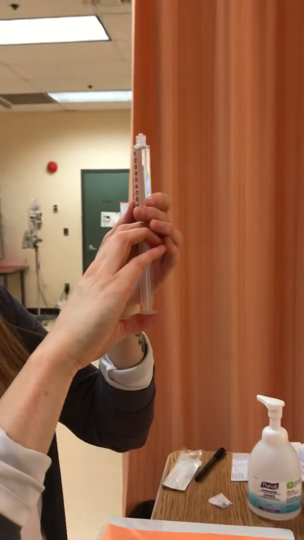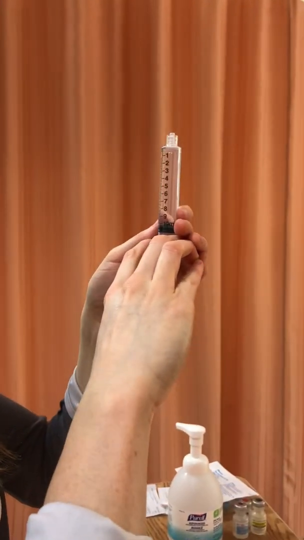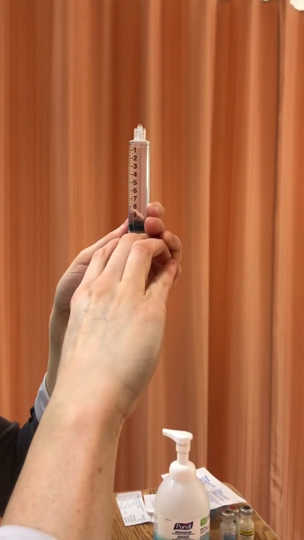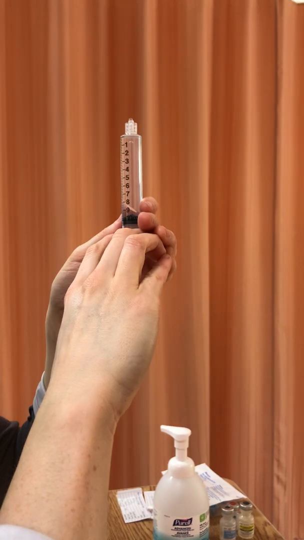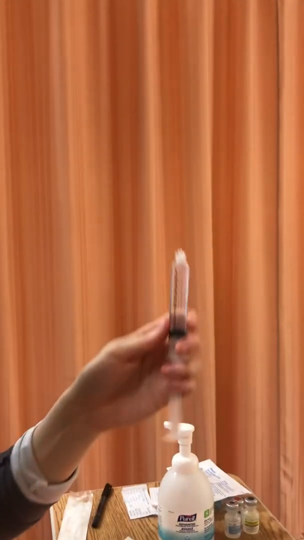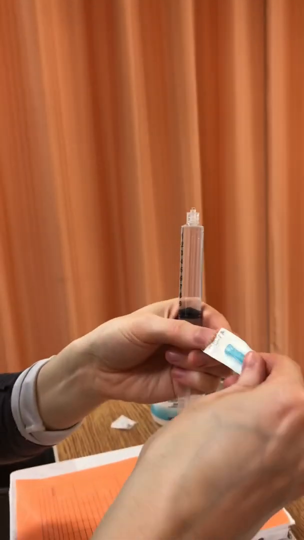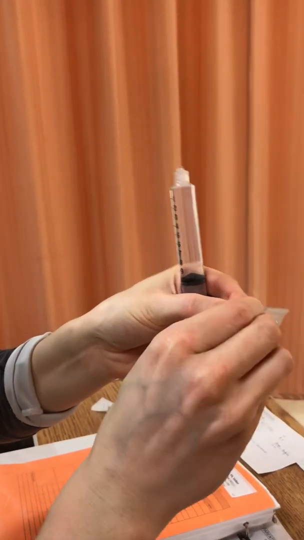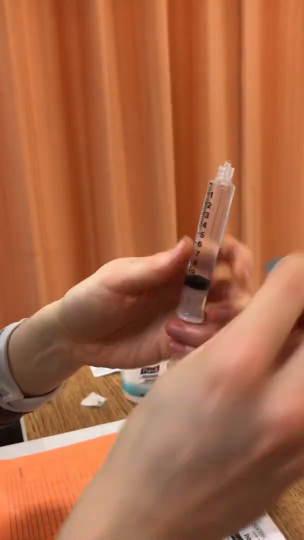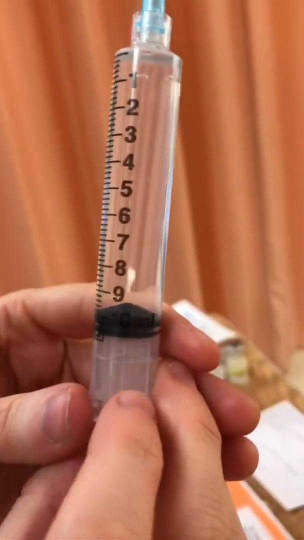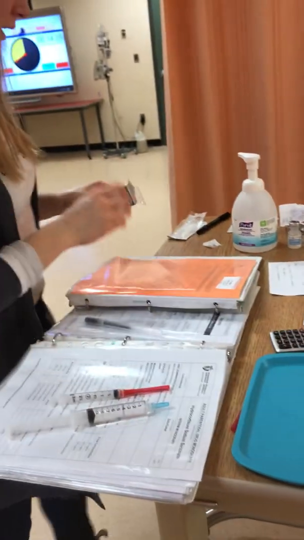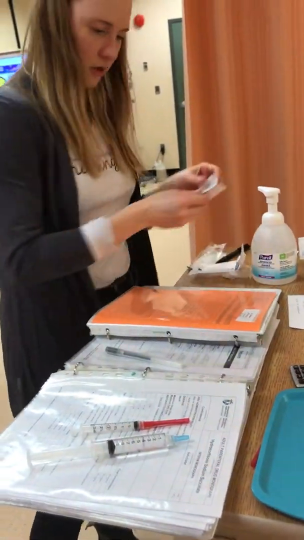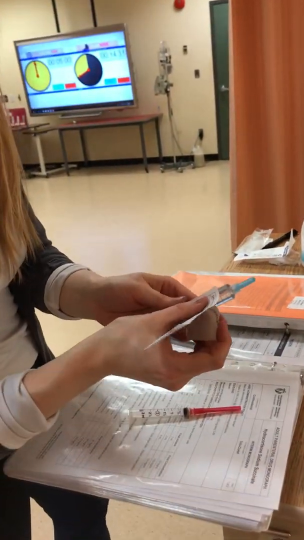So now I will push this up to 10. Perfect. And grab a blue cap to close that. So I've got my final volume of 10 milliliters right there, and that is my reconstituted drug. Okay, at this point I am ready to label my drug with the medication label that I've already prepared.